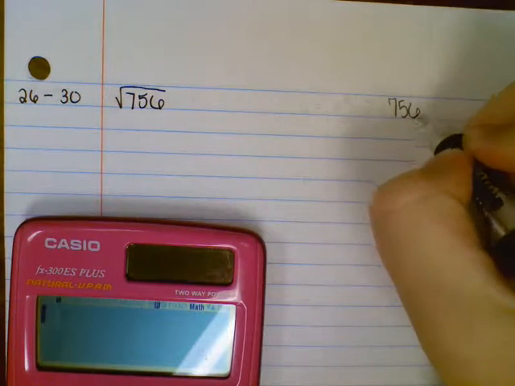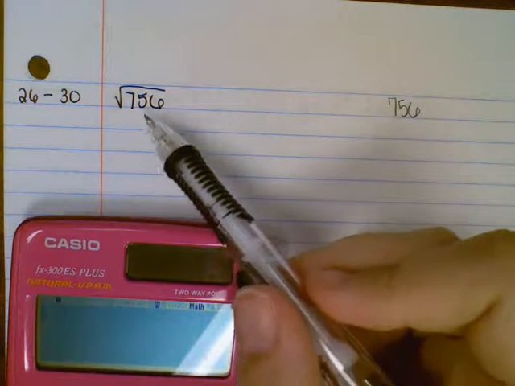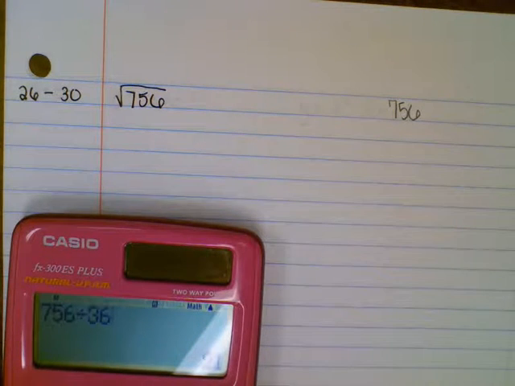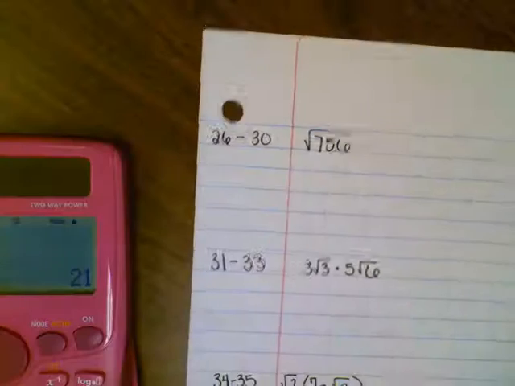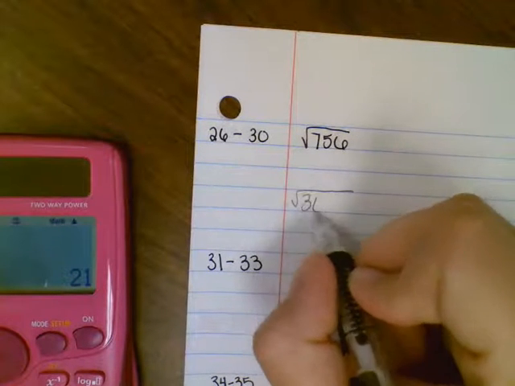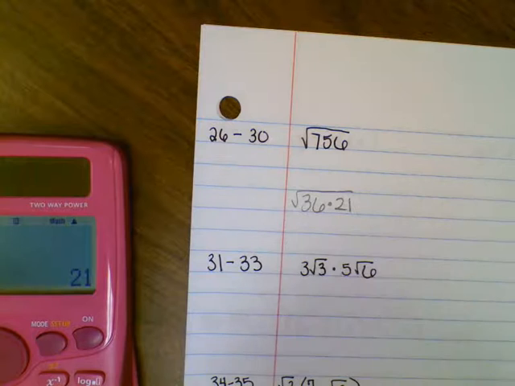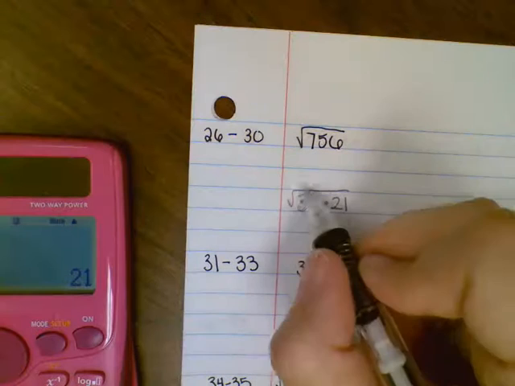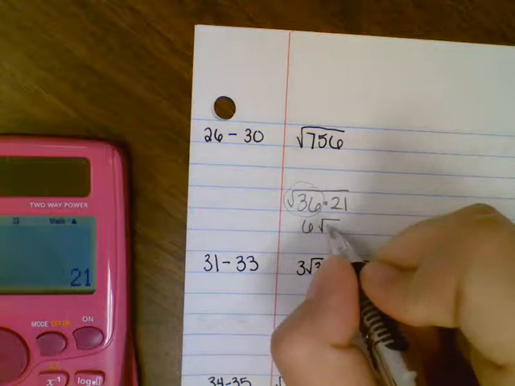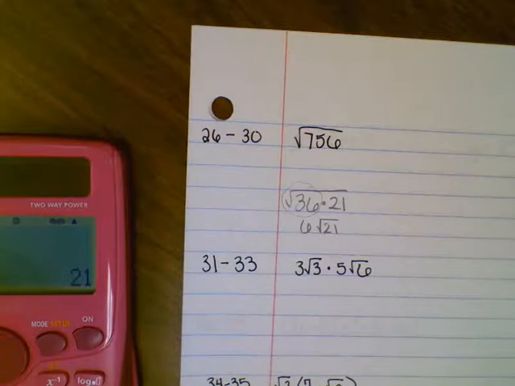One of the ones that I like to do is just look to see what's the biggest perfect square that can divide 756. So if you just divide by perfect squares, it can be divisible by 36. 36 is a perfect square. So one way to do it would be to change this to 36 times 21, because 36 times 21 is 756. And then the square root of 36 is 6, and there's no square root of 21, so it would just stay inside, and that would be it.